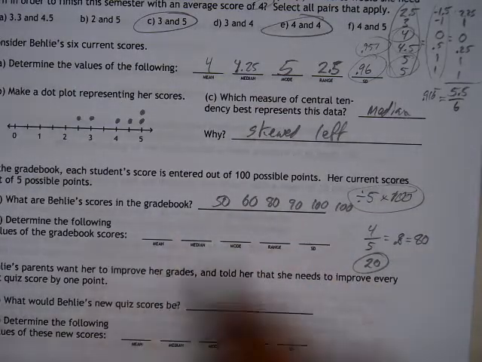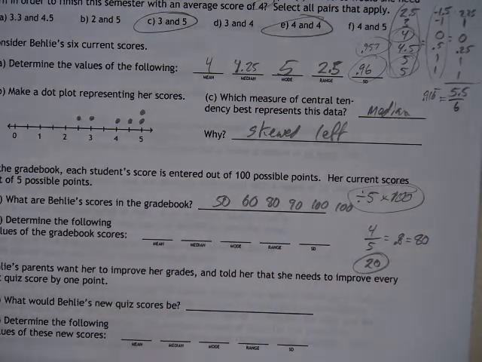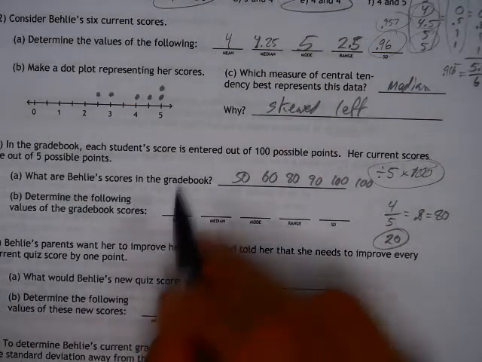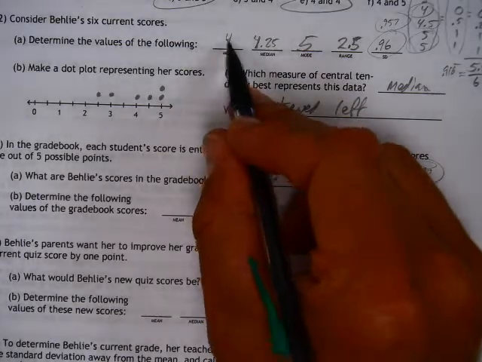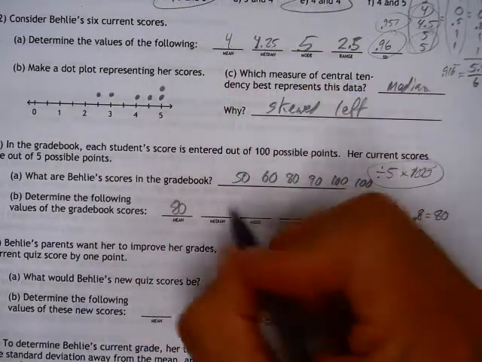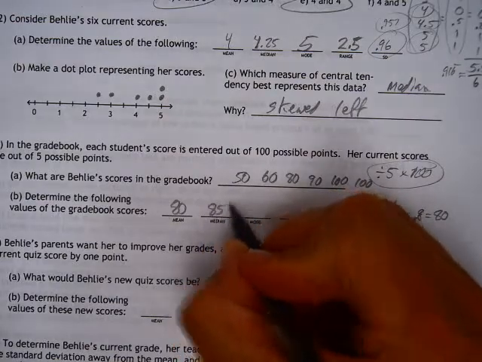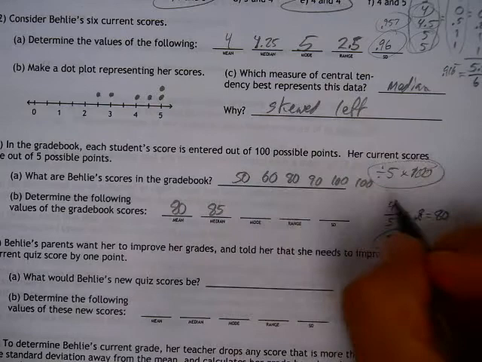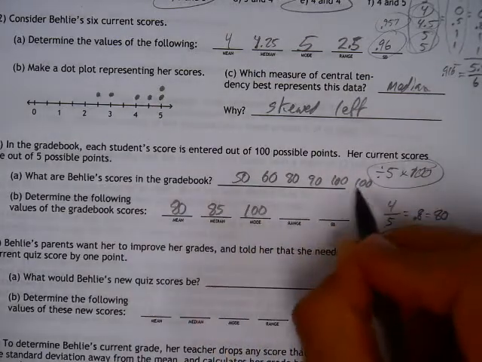Now, do I have to recalculate all this stuff, especially the standard deviation? That's kind of a pain in the neck. The mean is just that number times 20. Okay, that's an 80. And the median would be that number times 20. That's actually going to be an 85. The mode is also going to be multiplied by 20. That's 100, because now 100 shows up twice.